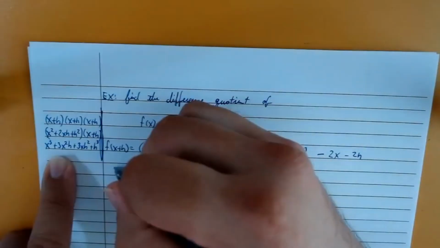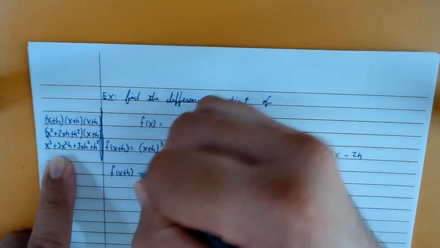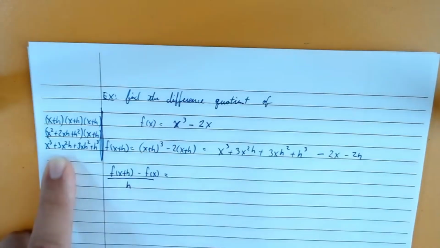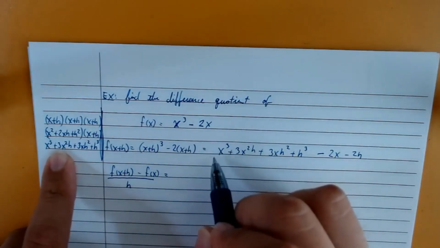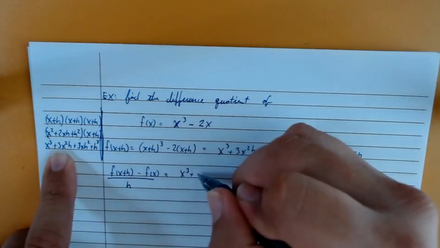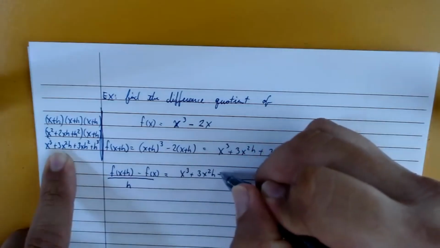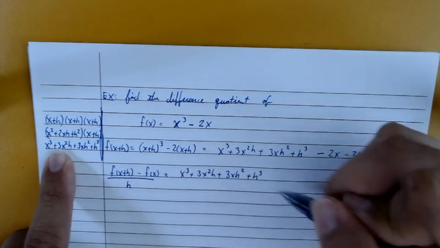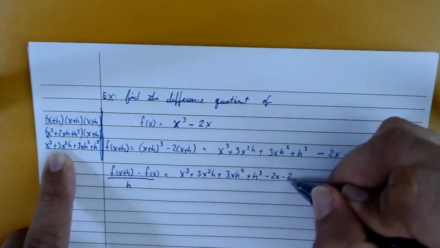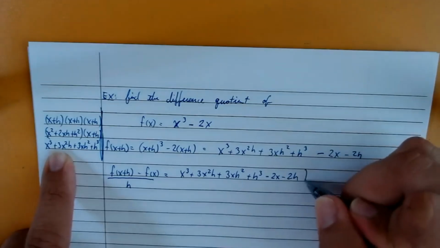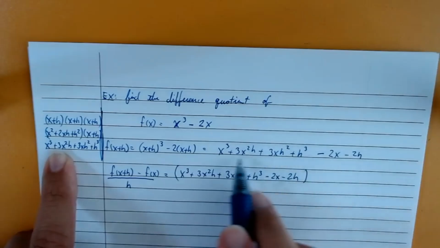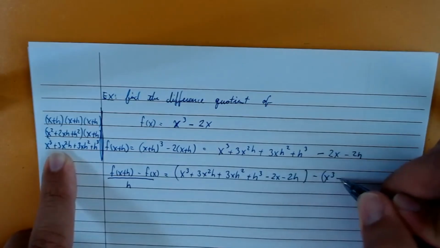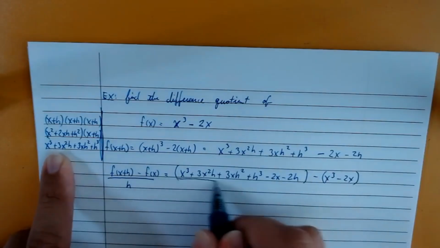Right. So now, to find the difference quotient, I'm going to take f of x plus h, which I just found, minus f of x, which is what I started with, and divide the whole thing by h. Okay. So here, I'm going to take x cubed plus 3x squared h plus 3xh squared plus h to the third minus 2x minus 2h. That's your f of x plus h that we found in the last step. And now I'm going to subtract away the original function, x to the third minus 2x. And all that gets divided by h.